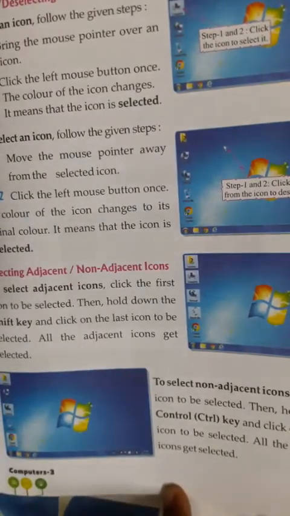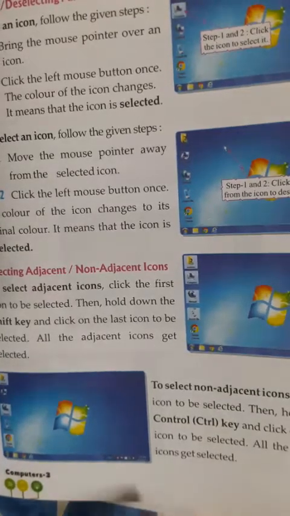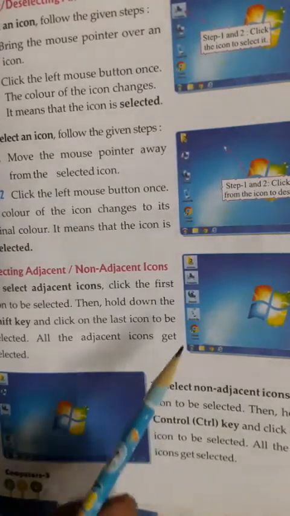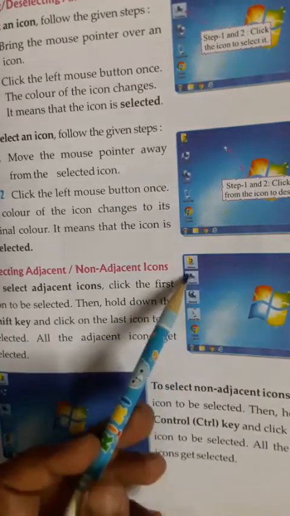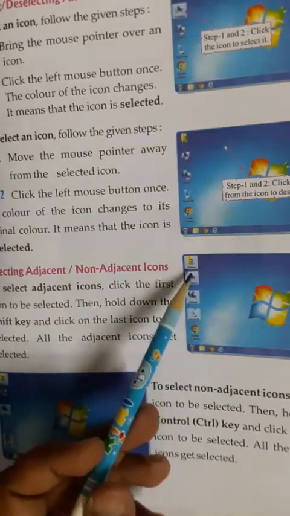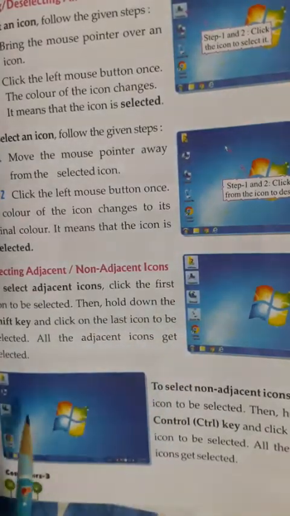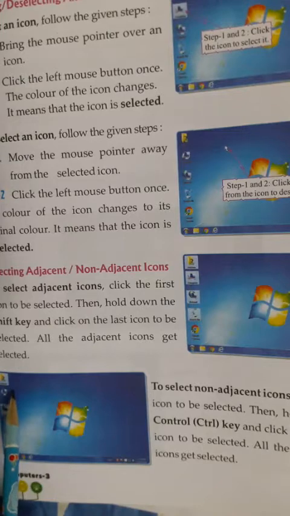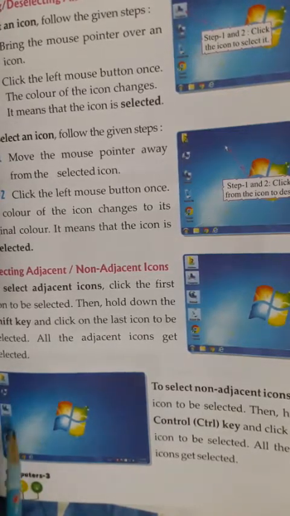Non-adjacent means alternative icons, you can see over here. Adjacent icons means one after another, all the icons will be selected. You can see the square box which has been selected, see the color has changed. Whereas with non-adjacent icons, alternative icons are selected.